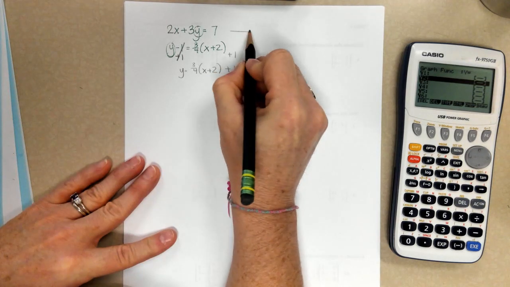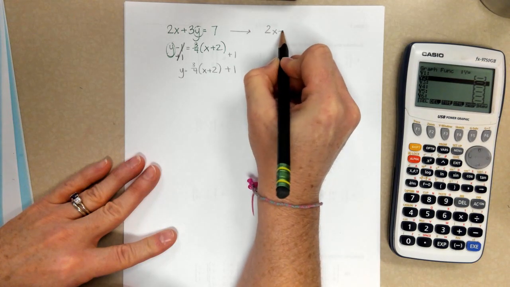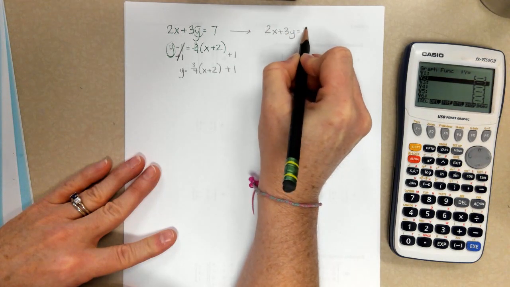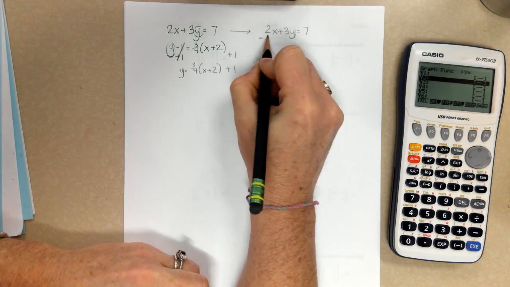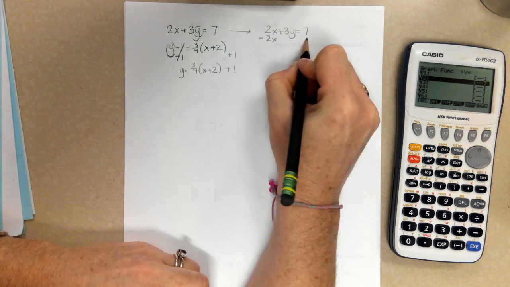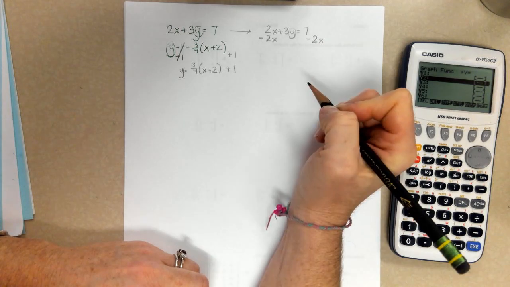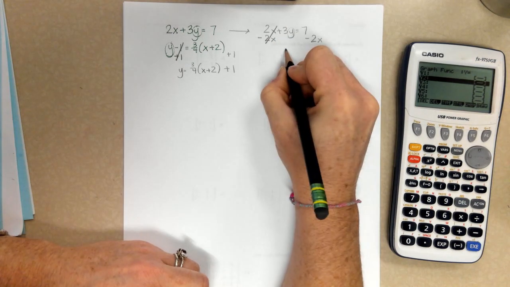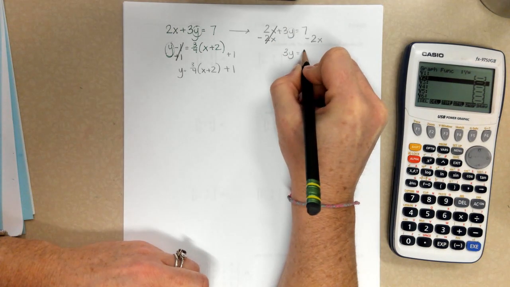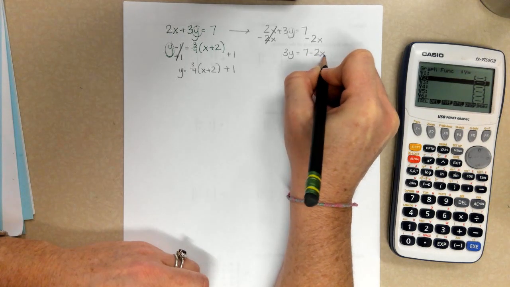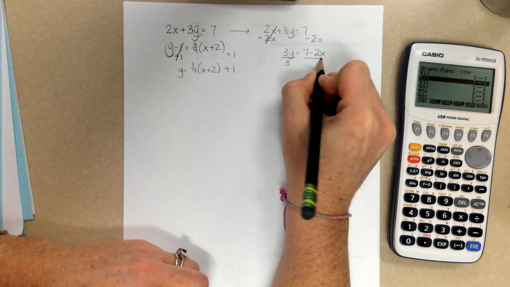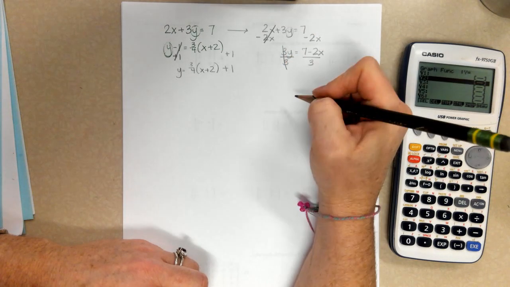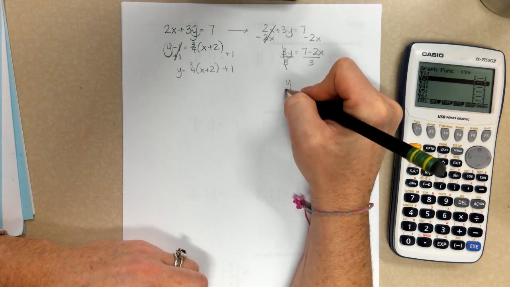Okay, what about this standard form equation? 2x plus 3y equals 7. I need to get y by itself. This takes 2 steps. I need to subtract the value of x, or add it if it's already negative. That gets me 3y equals 7 minus 2x. And then I need to divide the whole side by 3. But I don't need to do it nicely for the calculator.